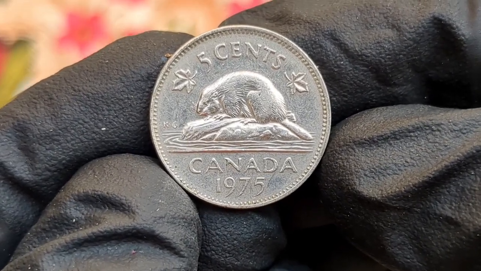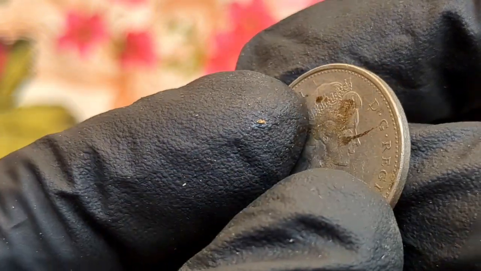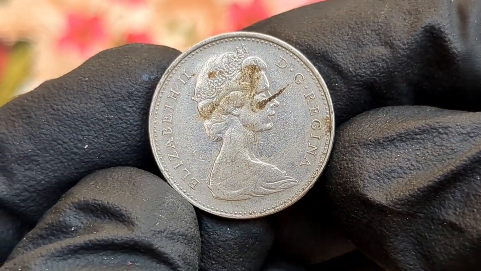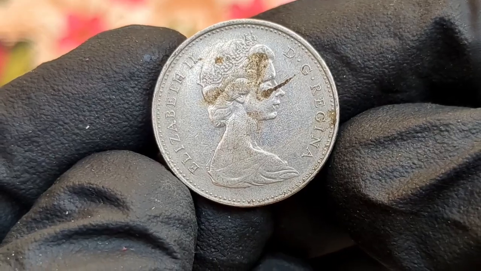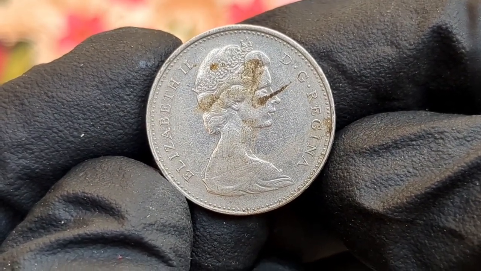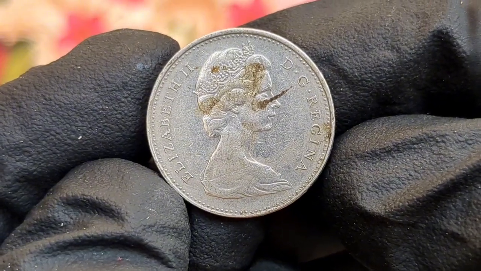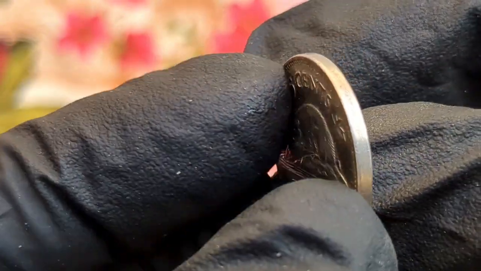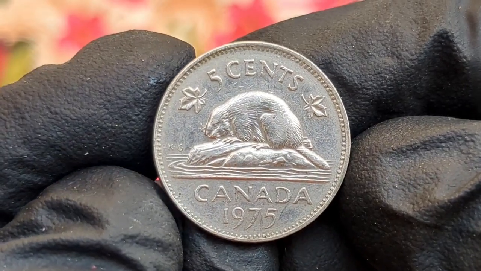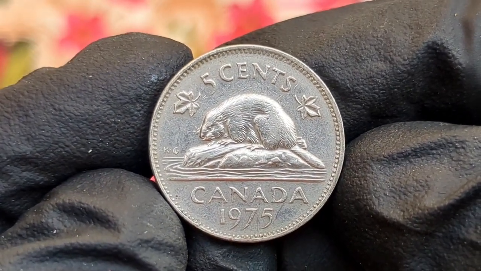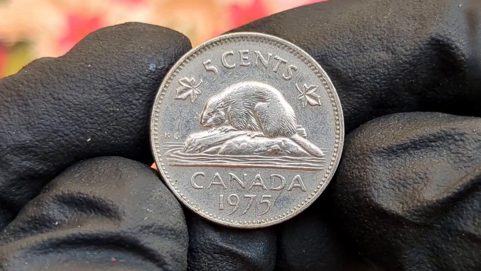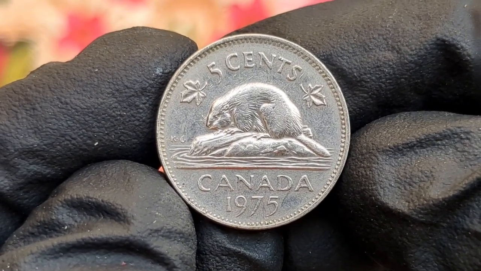There is another important detail about the 1975 Canadian 5-cent coin that we should discuss. The Royal Canadian Mint records show that 138,882,000 examples were produced that year. That means we should not automatically call every 1975 example extremely rare just because it is an older coin. However, that does not mean every surviving example is identical. Coins can have very different levels of wear and preservation, and high-grade examples can attract more attention from collectors.